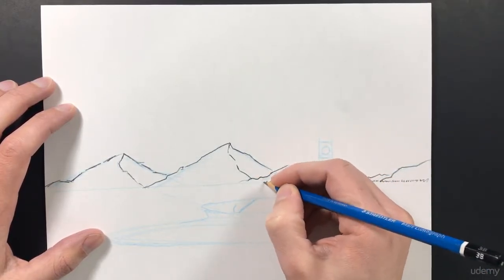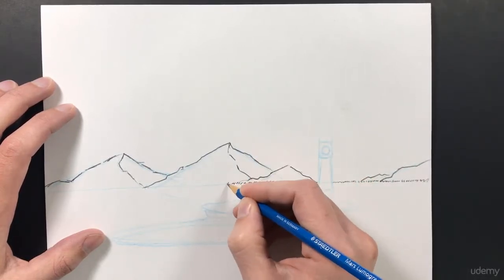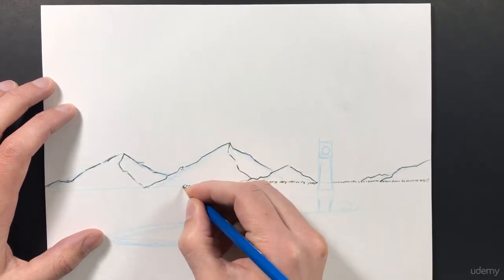I'm going to do that all the way across my horizon line. If you wanted to, you could also add some trees to this horizon line. You could add some bushes or some larger plants. But for now, just to keep things simple, I'm just going to add in this grass.